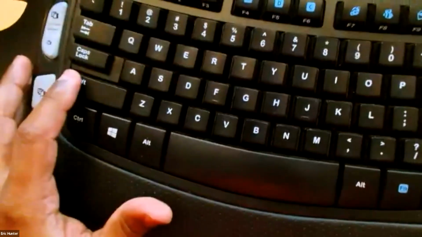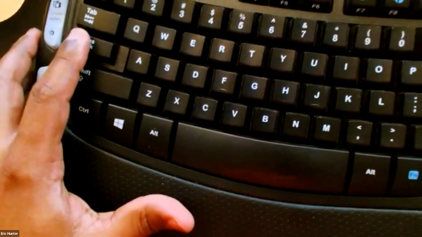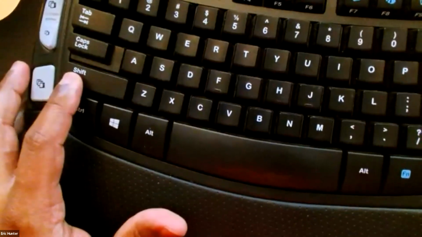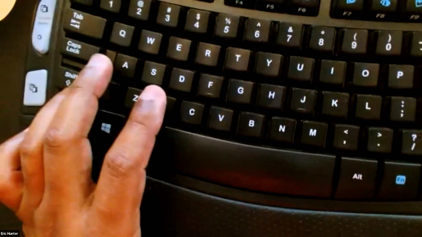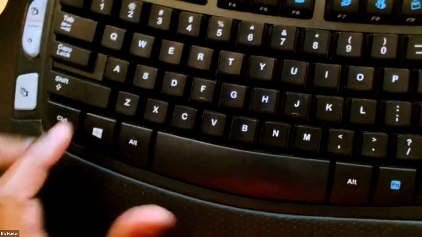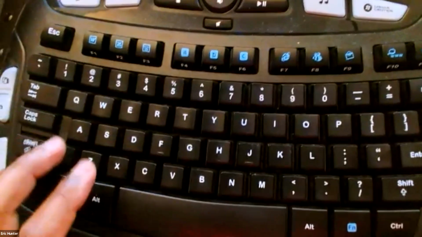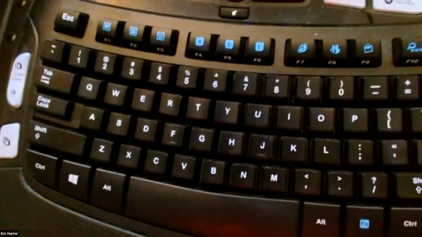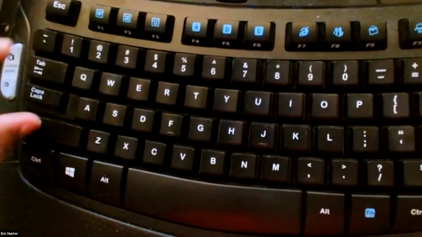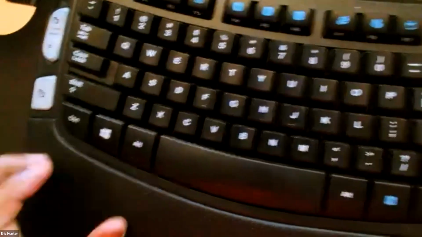The other way to get a capital letter is to use shift right here. Right below caps lock, you have shift. But when you use shift, you have to hold the shift button down and hit the letter. You can't just press it. You have to hold it down and then hit the letter that you want to write in caps. So for instance, if I wanted to make a capital A, I would hold down shift and hit A. If I wanted to make a capital Q, I would hold down shift and hit Q. So there's a couple different ways that you can get a capital letter.